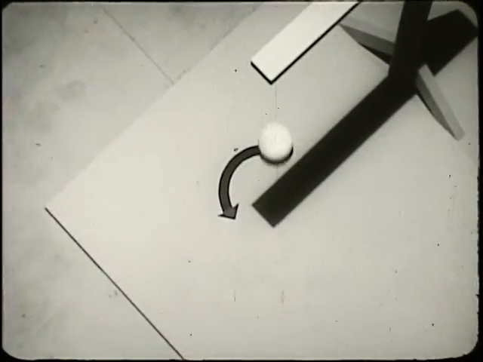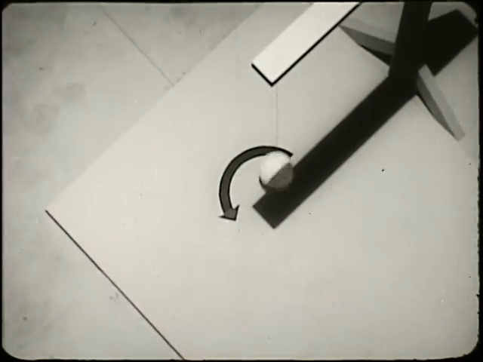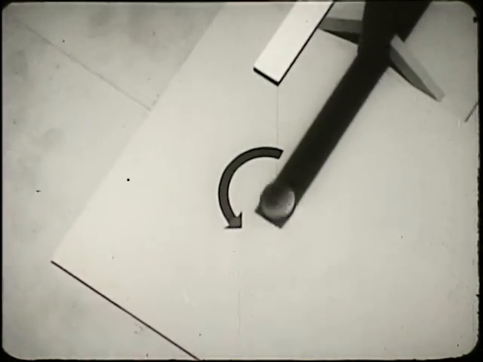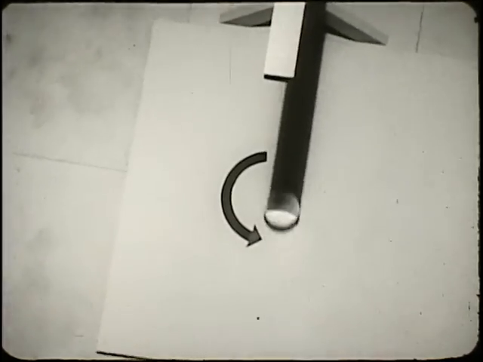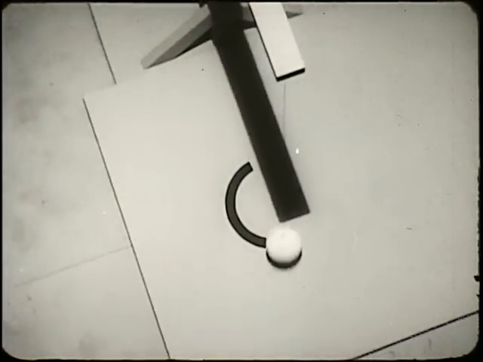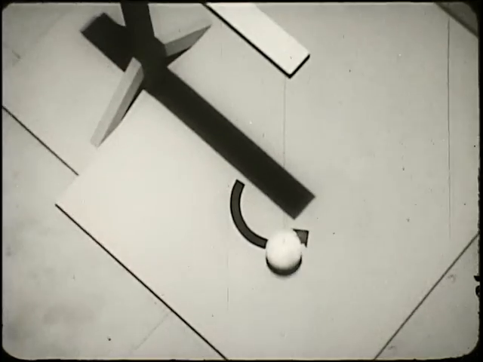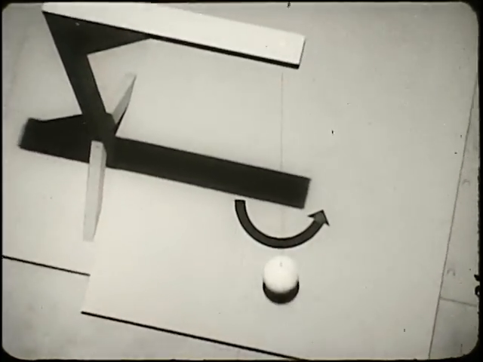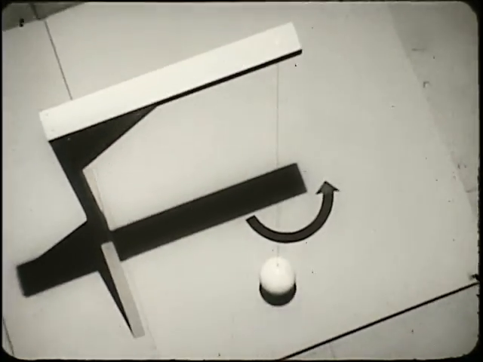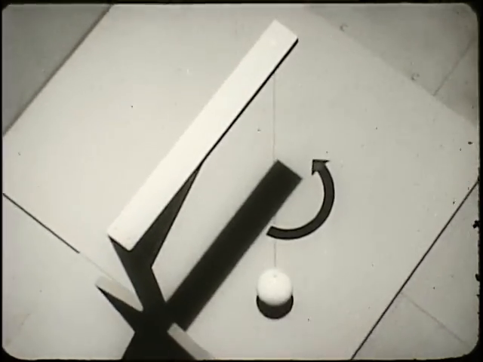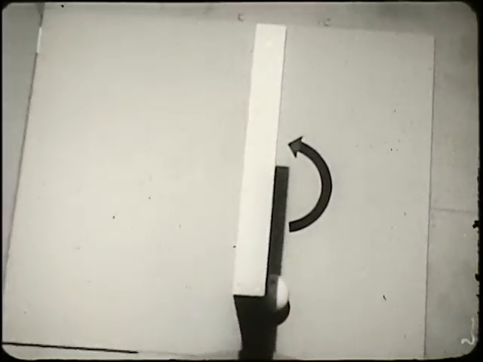Now look at it from the fixed camera, which will represent the frame of the stars. The turntable, the Earth, rotates, but the plane of the pendulum remains fixed. A pendulum used for this purpose is called a Foucault pendulum. You saw me start one at the beginning of this film.